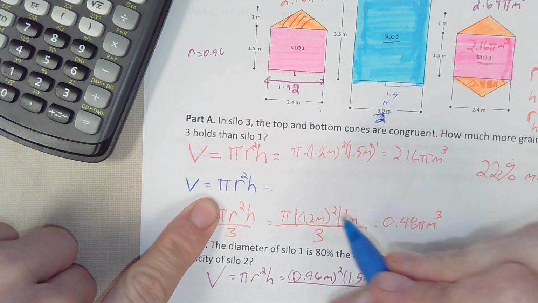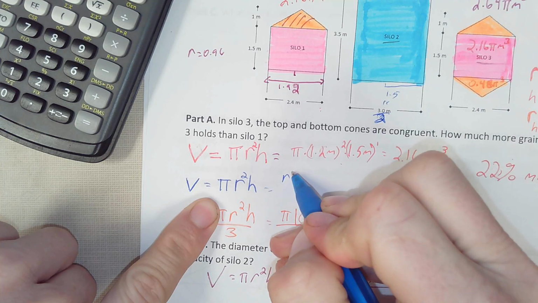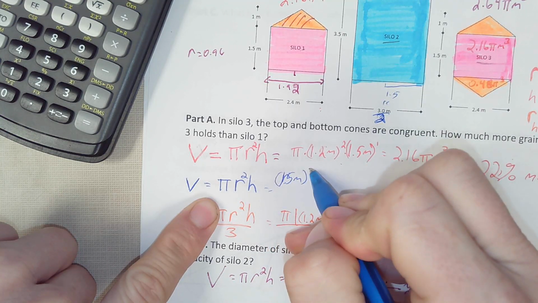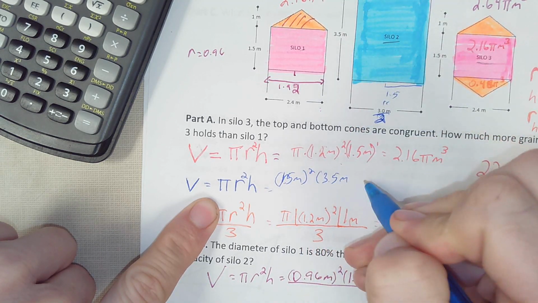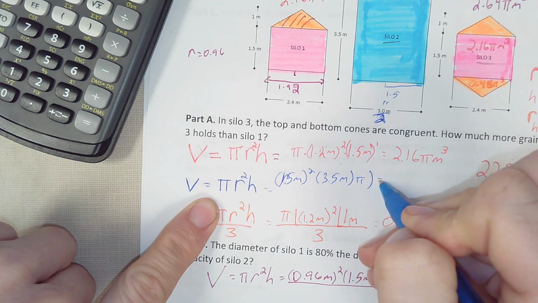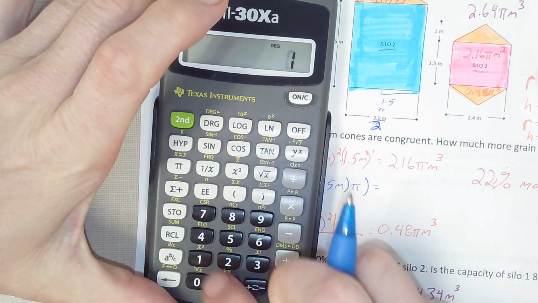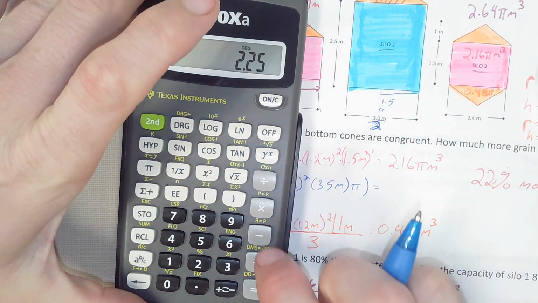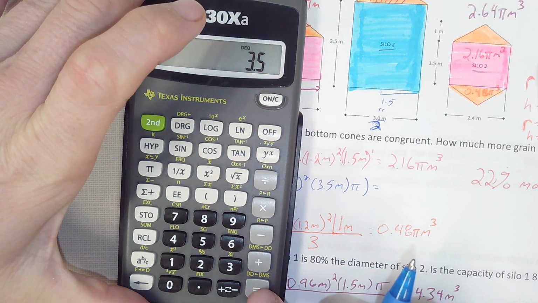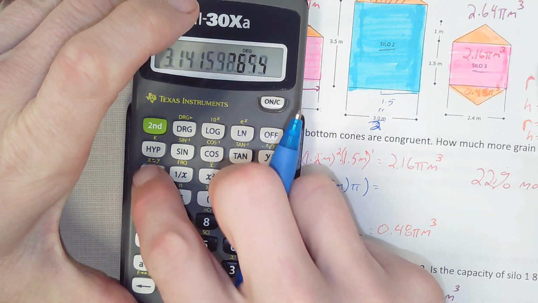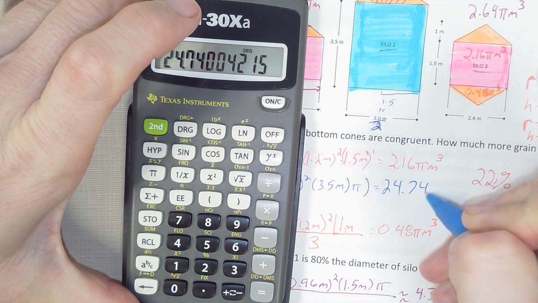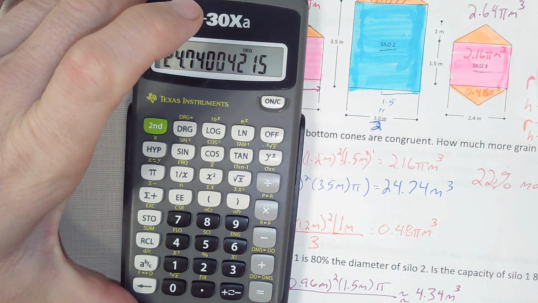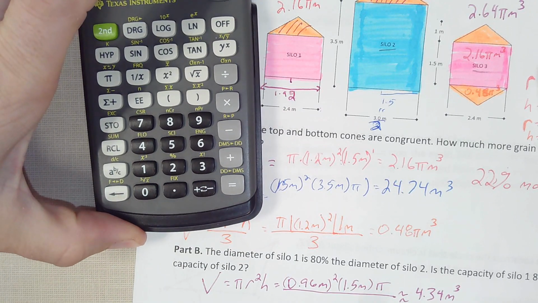So this is going to be radius squared, 1.5 meters squared, times the height of 3.5 meters, times pi. 1.5 squared times 3.5 gives us meters cubed, times pi equals 24.74 meters cubed.